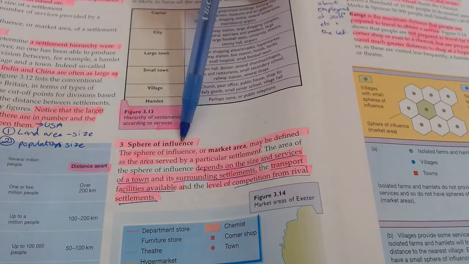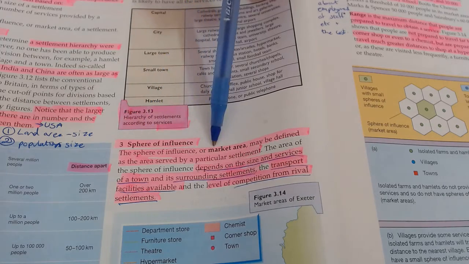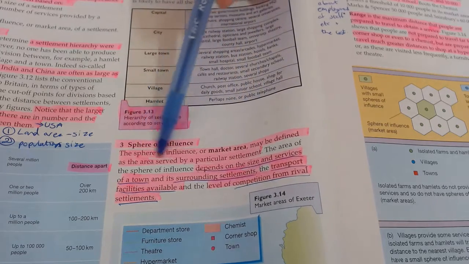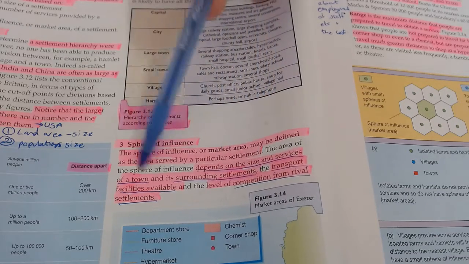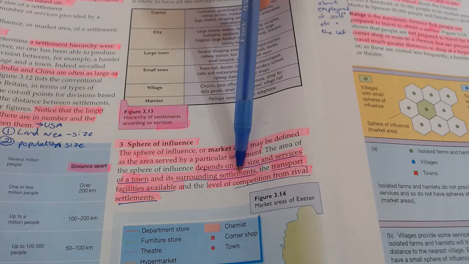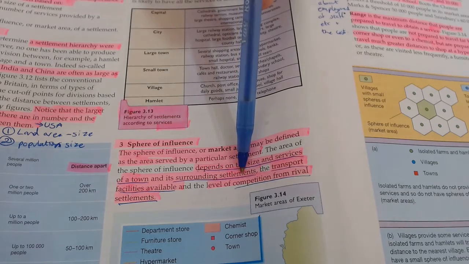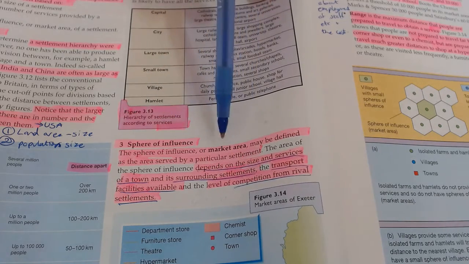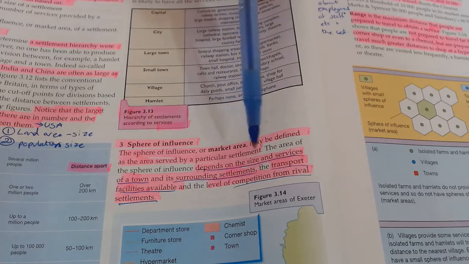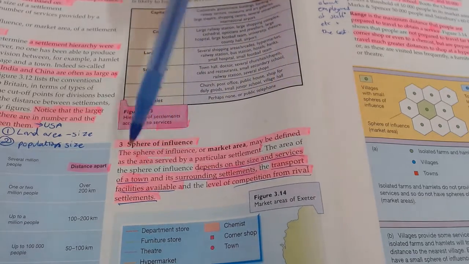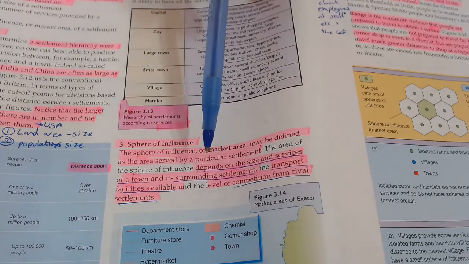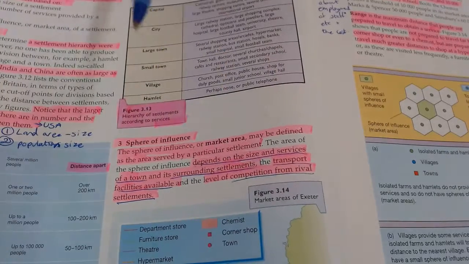So sphere of influence. The sphere of influence or market area may be defined as the area served by a particular settlement. It depends on the size and services of the town, and what other settlements are surrounding it. So if there's only smaller settlements, then you'll have a bigger sphere of influence. It also depends on whether they've got good or bad transport facilities, and then competition from other settlements as well. All right, so we've already looked at some of this. We're going to move on to the top of the next page in the next video.